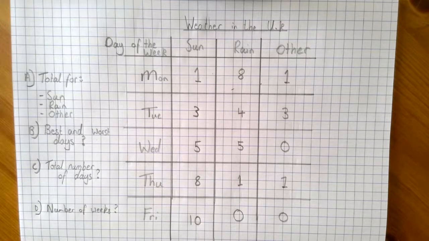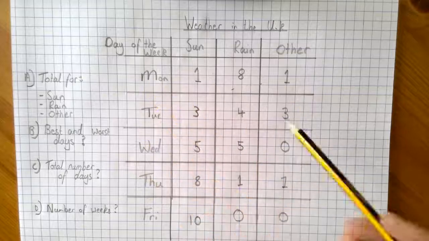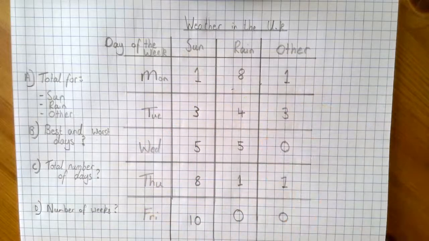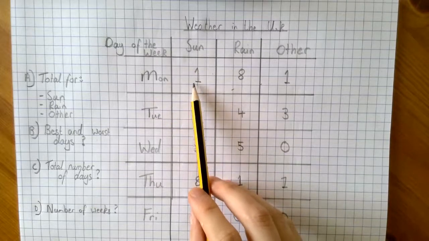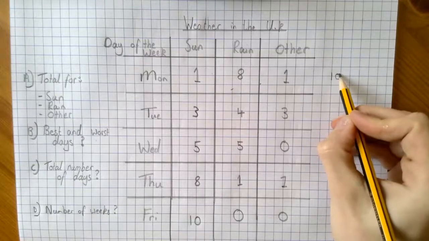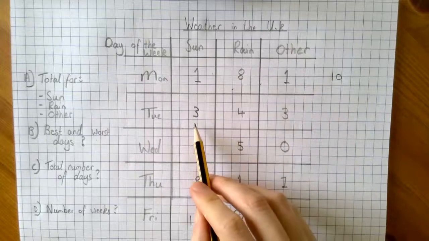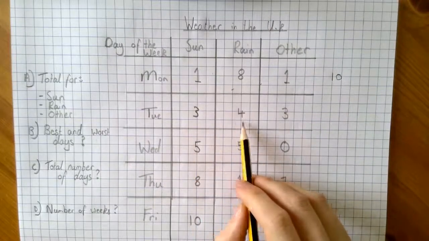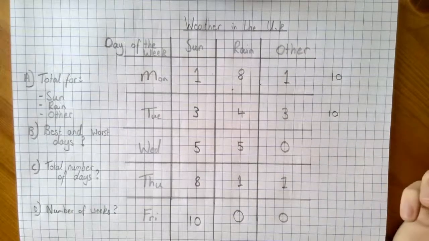Okay, let's have a look. So hopefully you made some jottings at the side, because that's going to really help us answer these questions. So we can do either our rows or our columns first, it doesn't really matter. If I work my way across though, Monday, in total, it looks like I documented 10 Mondays, 1, 8 and 1. 3 and 4 is 7, another 3 is 10. And hopefully I haven't missed any days out here.